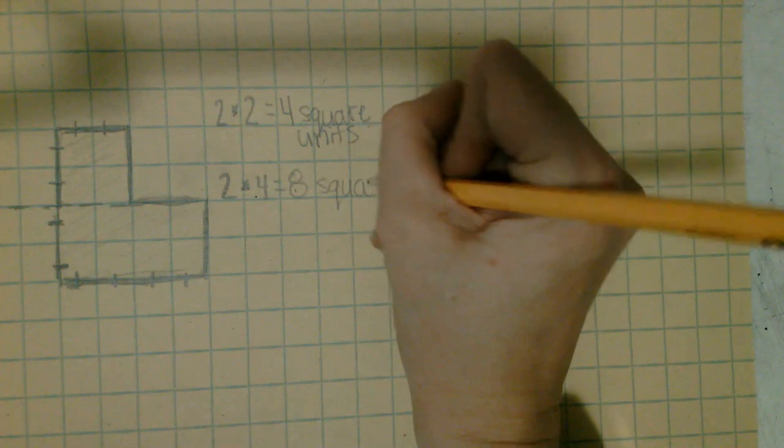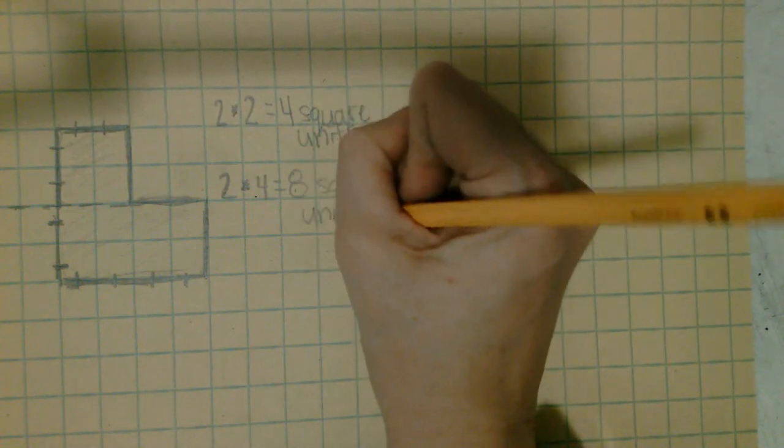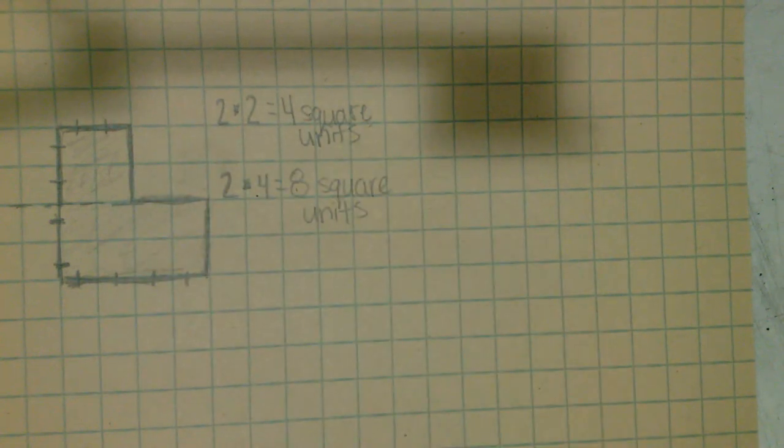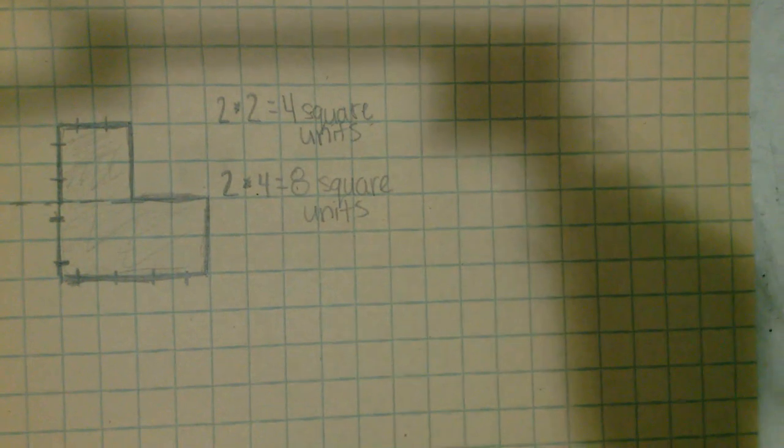So 8 square units. Now I know the area of the top shape and the bottom shape, but we have to think about how we can put these two together. Well, putting two things together, I have to think, is that adding, subtracting, multiplying, or dividing? We already multiplied. We're not splitting anything up for division, and we're not taking anything away for subtraction.